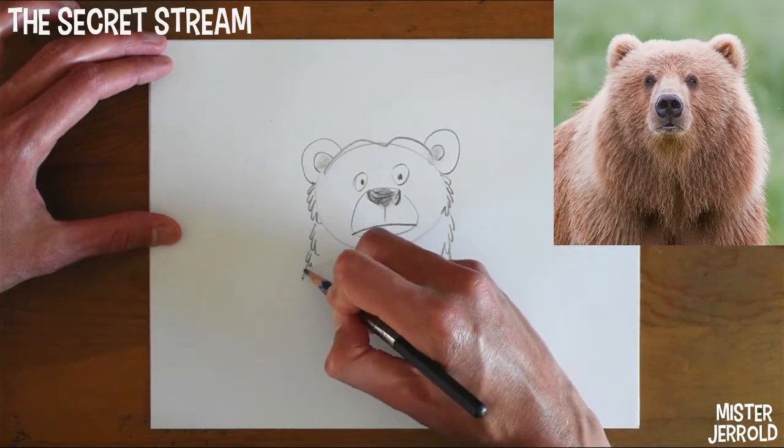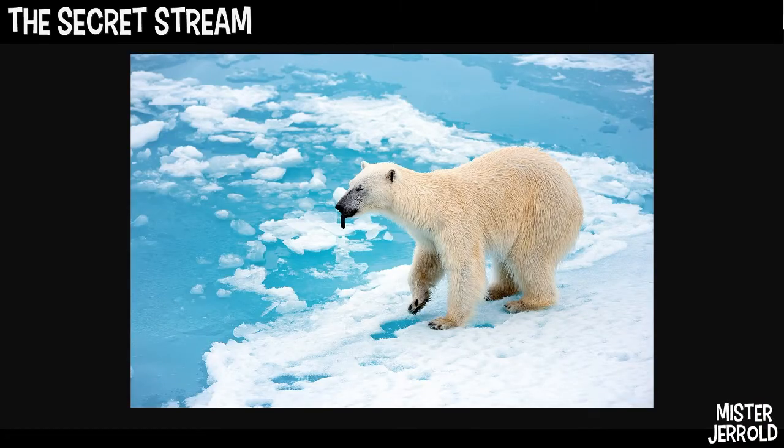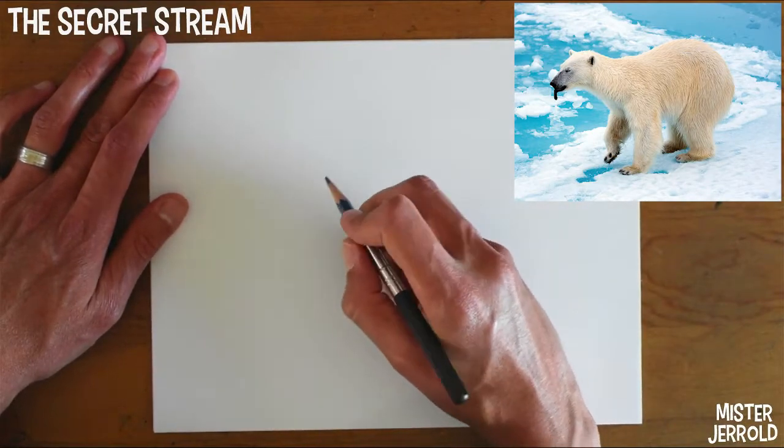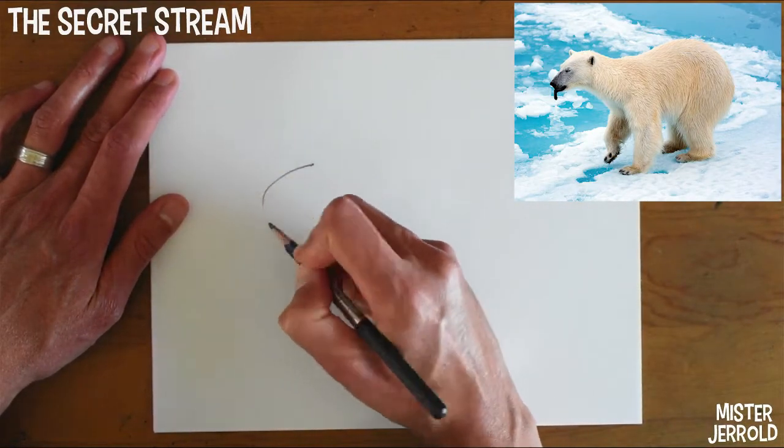Next, let's try a polar bear. Just like Mr. Nofziger said, long in the neck, long and slender neck, and a big round rump. And even the head seems to be maybe longer.